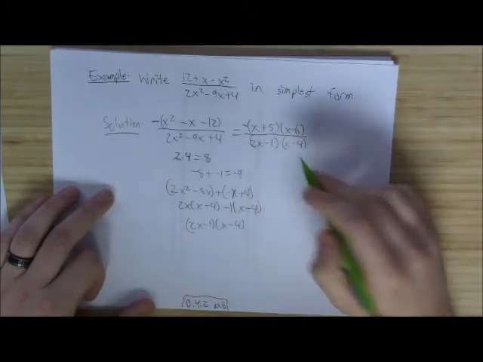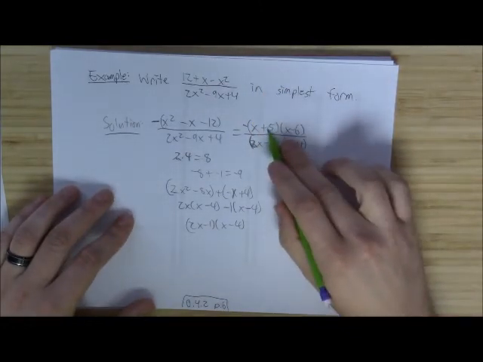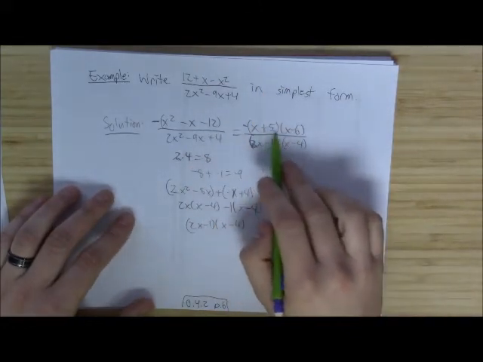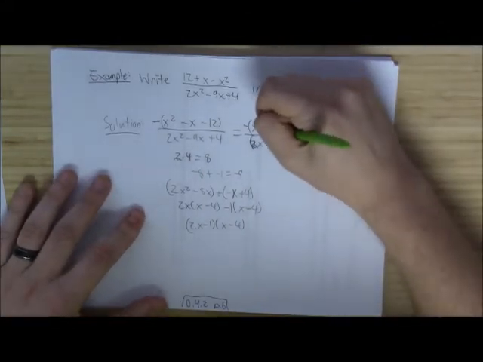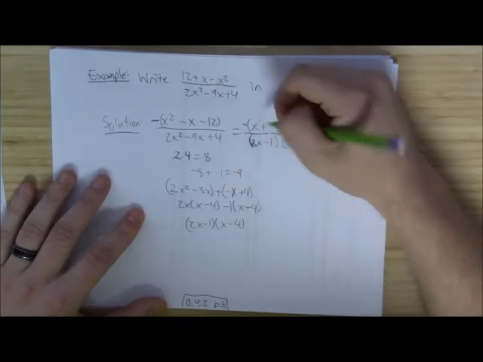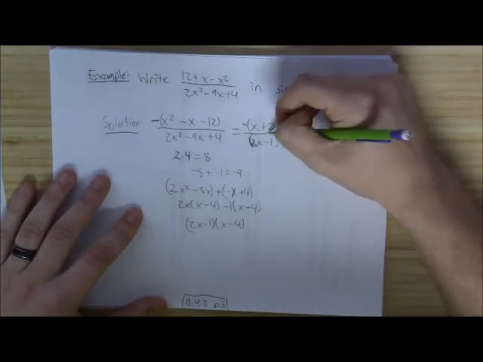And of course, me being me, I broke this up wrong. This actually factors into x plus 3 and x plus 2. Oh my goodness, plus 2 and x minus 3. You know, one of these days I'll get this right.